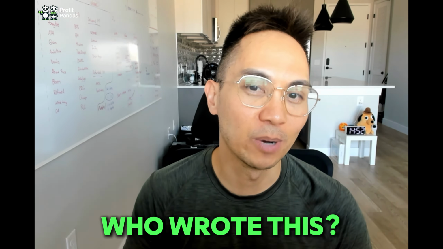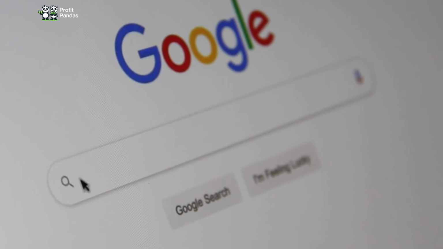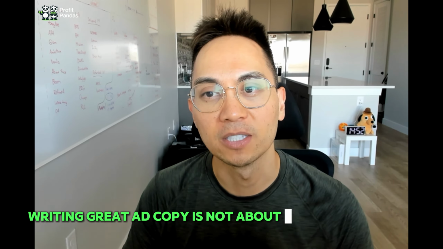Do you ever see a Google ad and think, who wrote this? Either it's stuffed with buzzwords or it's so generic you forget it instantly. And yet, Google gives you only a few characters to convince someone to click. It's like trying to sell a product with a tweet. But here's the truth. Writing great ad copy is not about being clever.